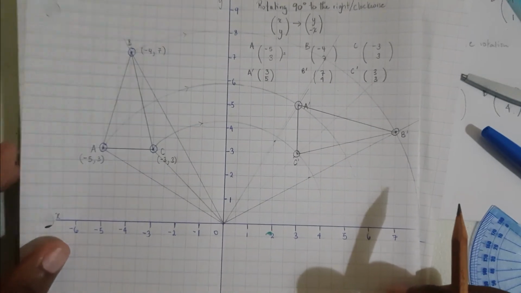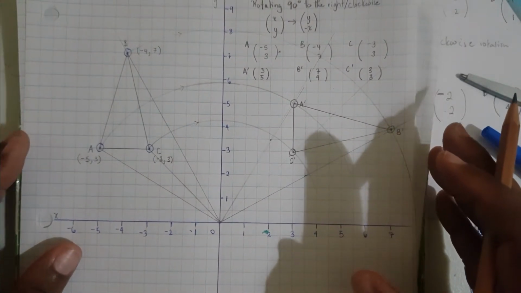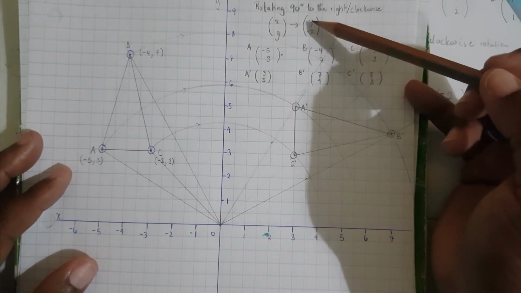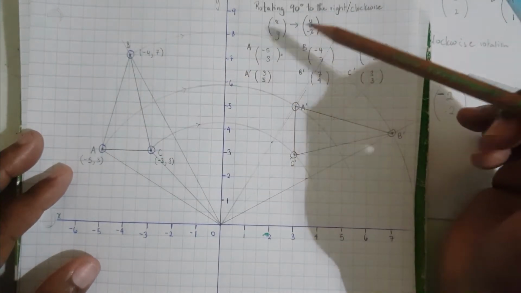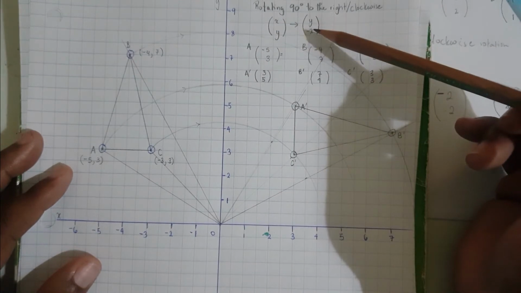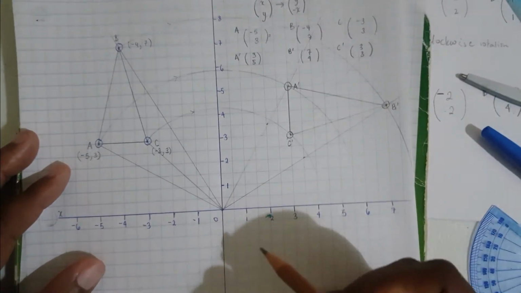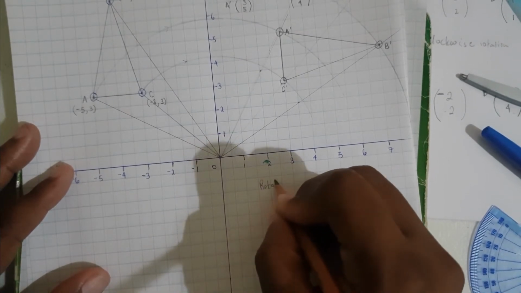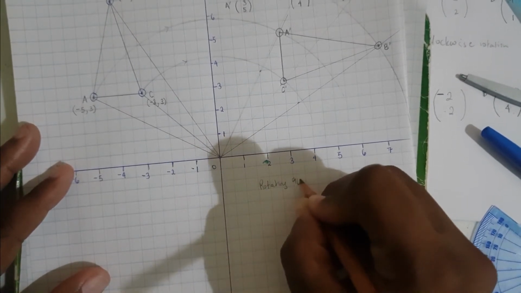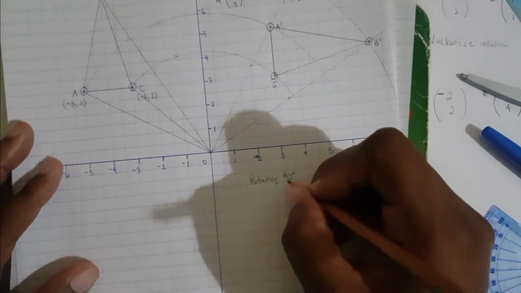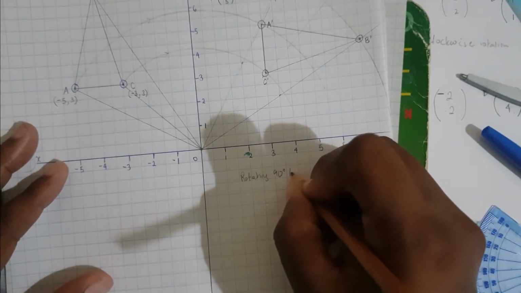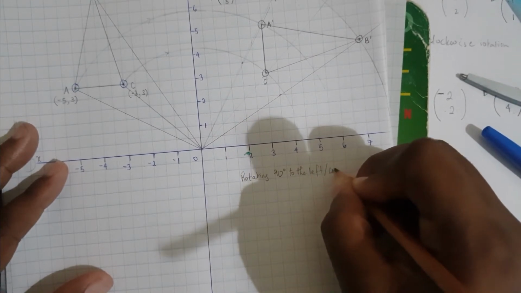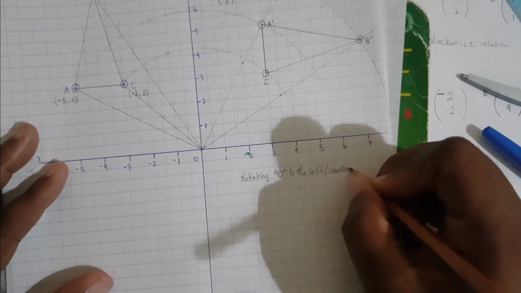All right, so we can try 90 degrees anti-clockwise. You're gonna flip this. So we're gonna try this now, 90 degrees anti-clockwise. And what you would do, you would flip this again. So now down here I would write rotating 90 degrees to the left, counterclockwise or anti-clockwise.